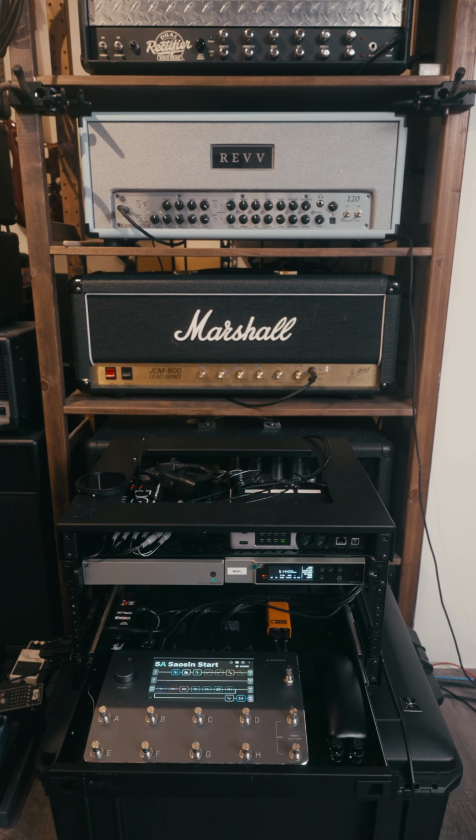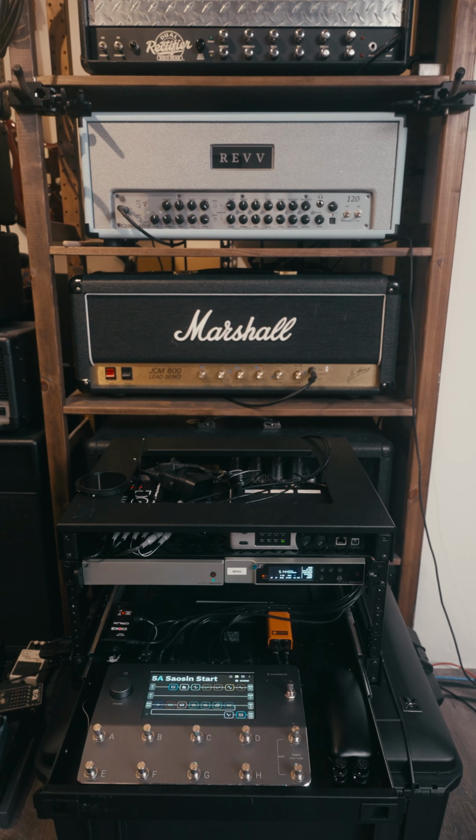Hey, so this is a question I've gotten quite a few times: how do you control something like the Revv Generator 120 or any of the other MIDI controllable tube amps from the Quad Cortex? Here's a step-by-step on how to do it for the G120, and if you have more amps you'd like me to show, then I can show that as well. This is how you do it.